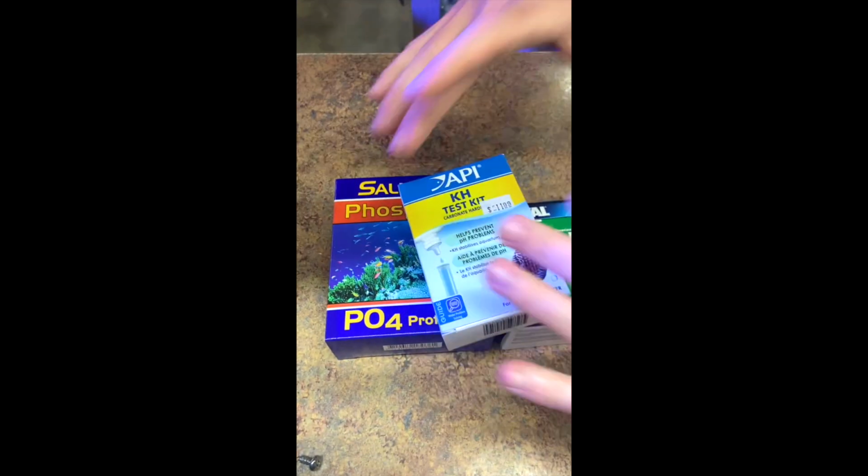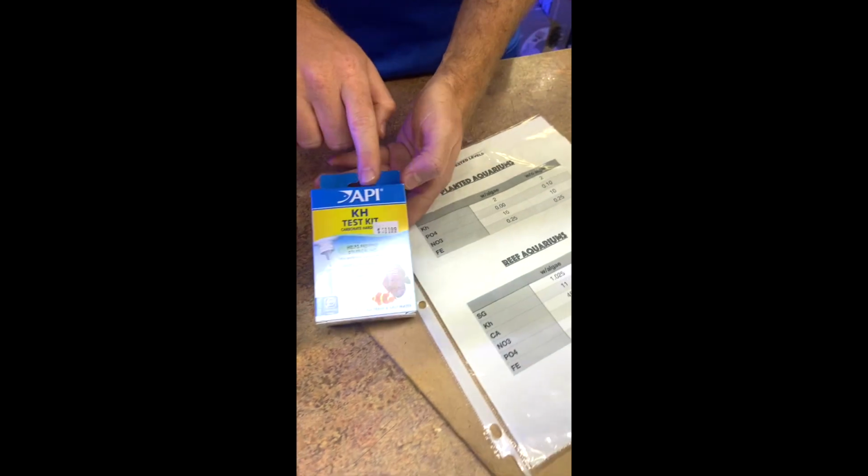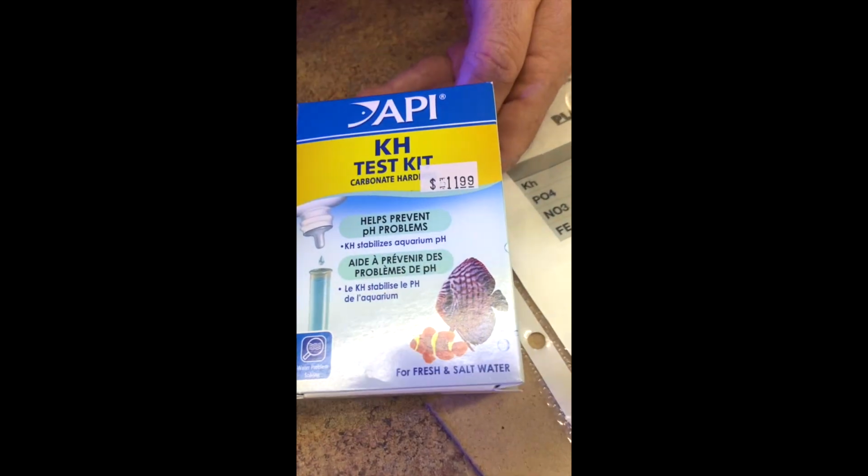I'm checking these three. So you're checking these three. So this one is kind of from your tap water. You can use RO water to cut it. So I have a lot of questions on RO water.